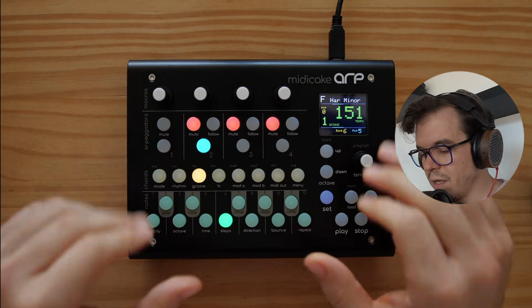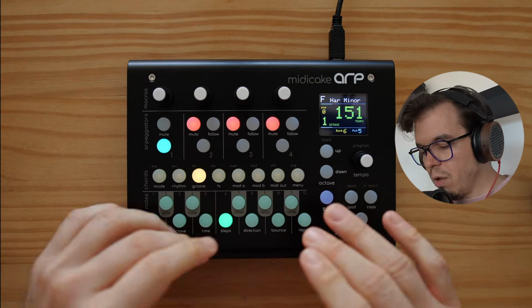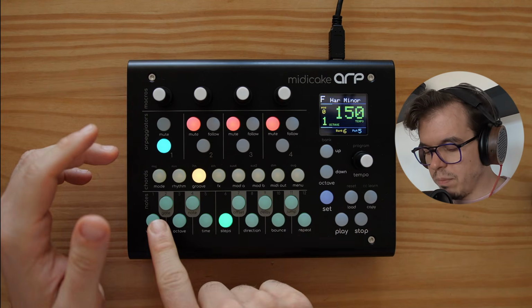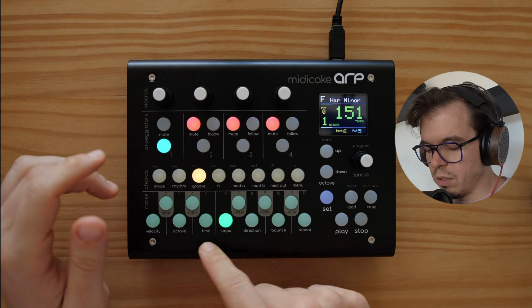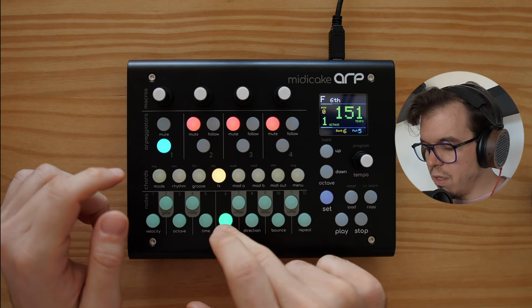To do that on the Midicake ARP, we're going to start by choosing one of the arpeggiators. Let's go with ARP number 1. We're going to choose our root note. In here, I chose the note of F, but you can go with whatever you like because you have the keyboard in here. So basically, you can go with E, D sharp, F sharp. I'll stick with F, just like so.